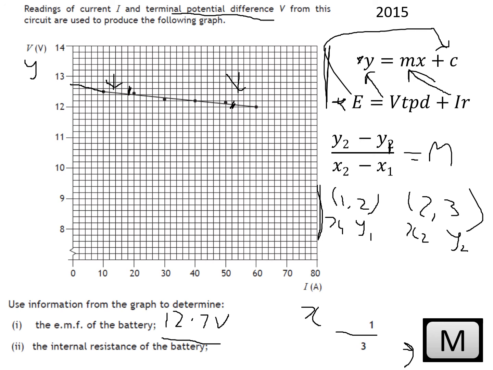Now I've spent a lot of time on this slide here because this really is the crux of this lesson here. So make sure you understand the concepts I've talked through here. If you need to, play it again.